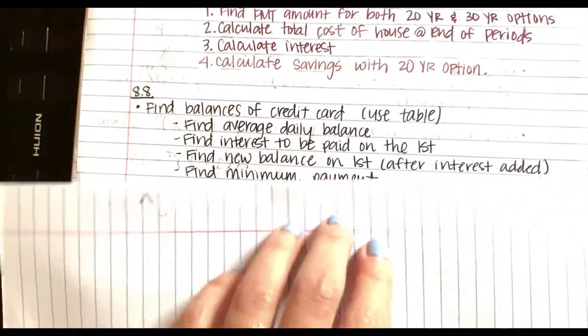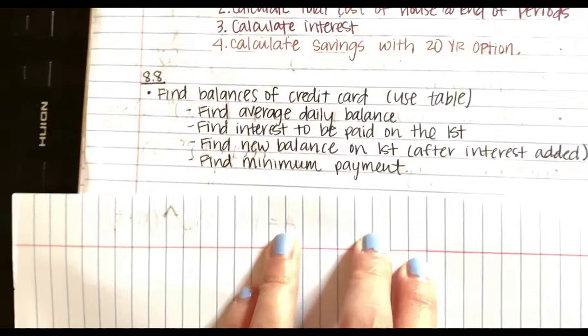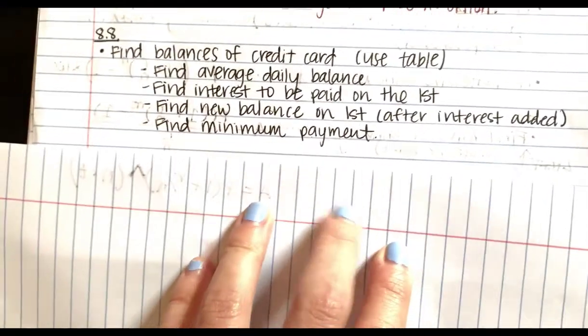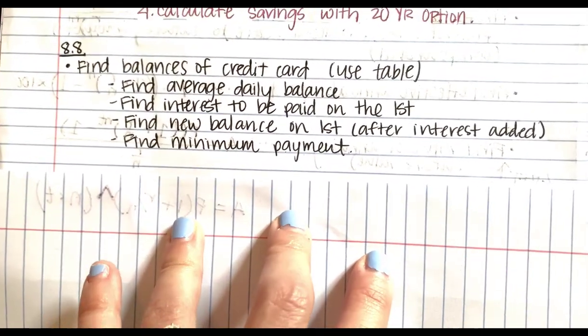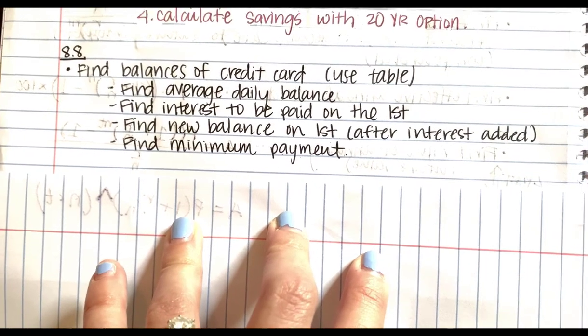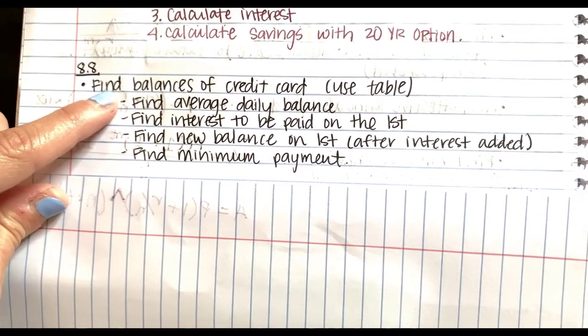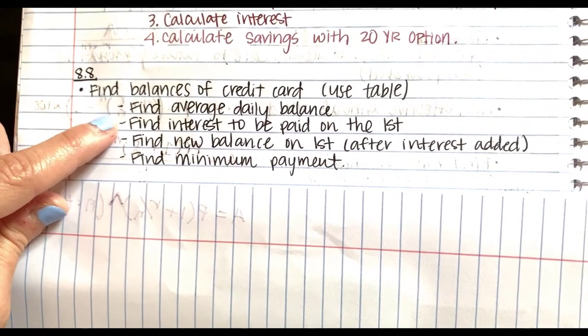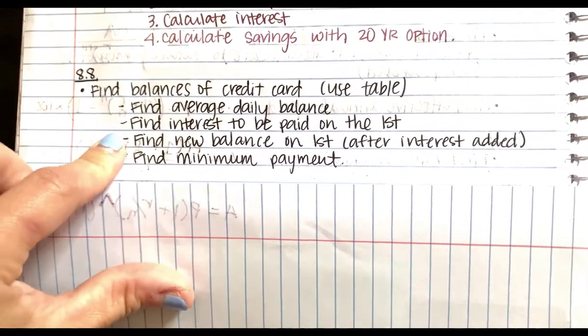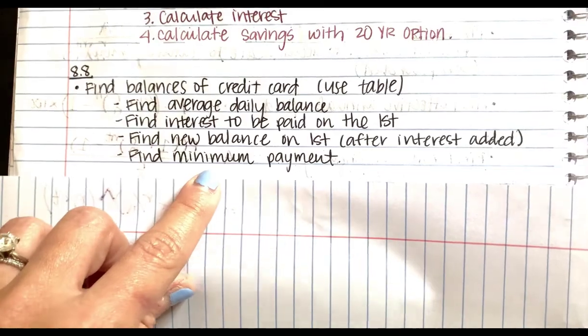Alrighty, and then the last one is the 8.8, the credit card one. So we're going to find all of our balances on our credit card. We're going to use the table, and there's 4 parts on this one. You're going to find your average daily balance, your interest, new balance on the first, and then the last part is find the minimum payment.